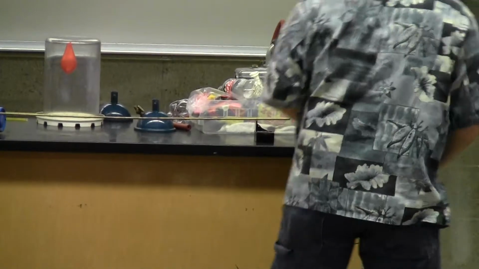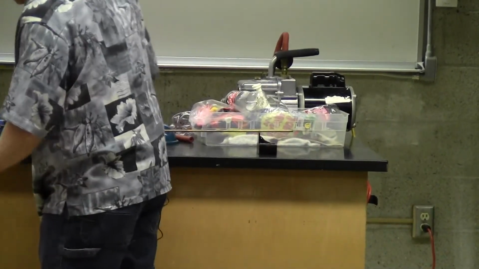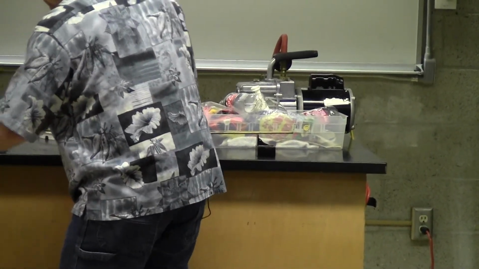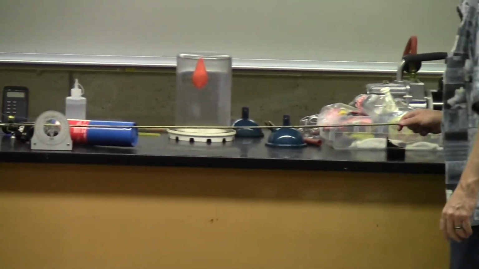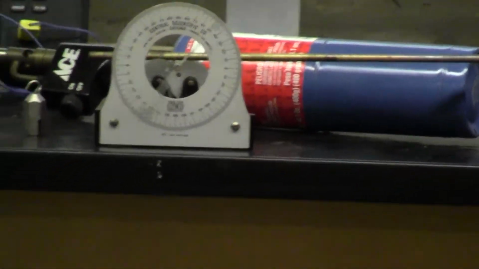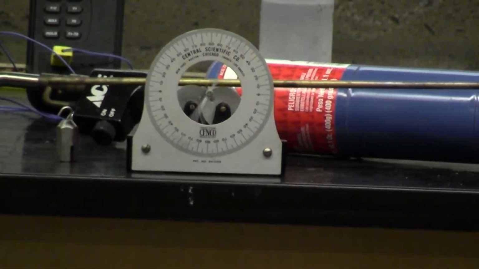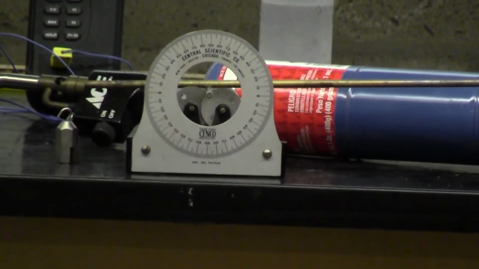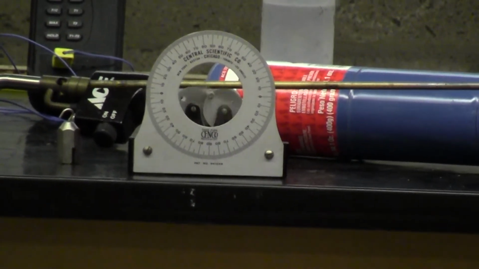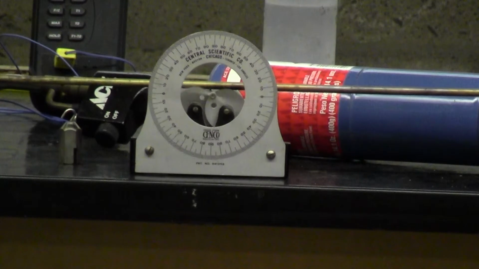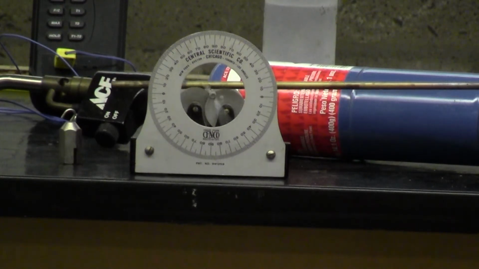Let me move this out of the way so that I don't damage it, because I have up here this brass rod. Now, this brass rod sits on this little device that has a needle that I'm hoping you can see on the video, that as the rod moves back and forth, the needle spins.